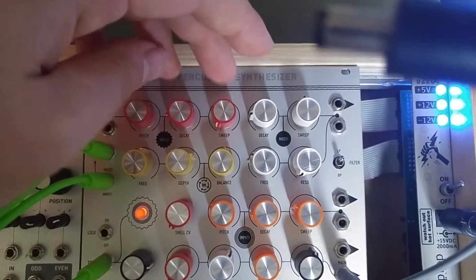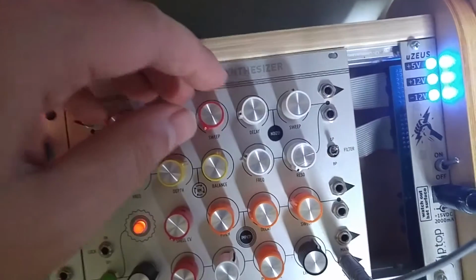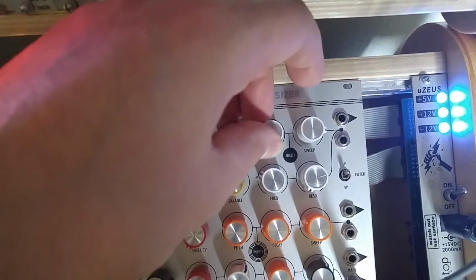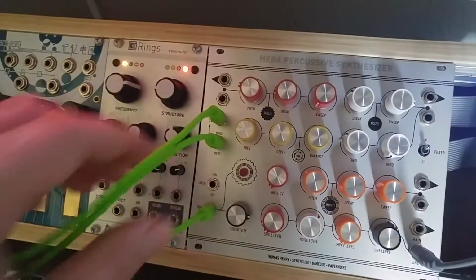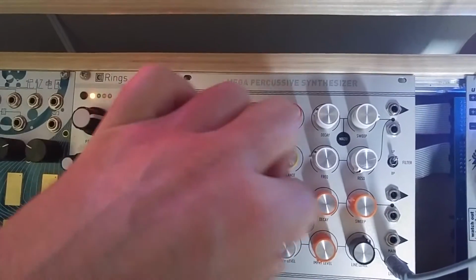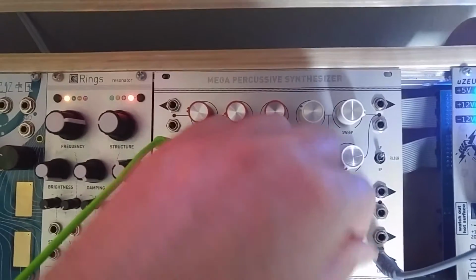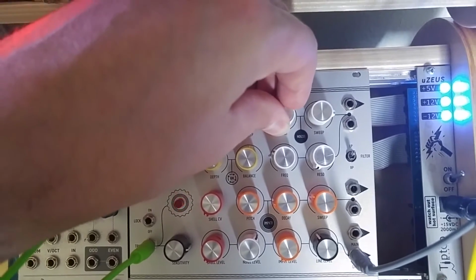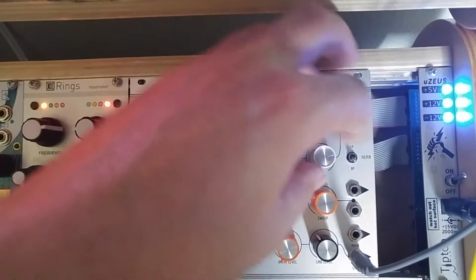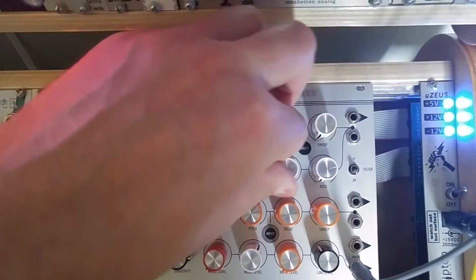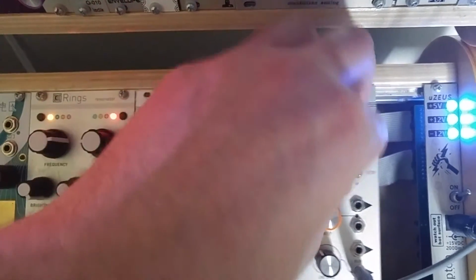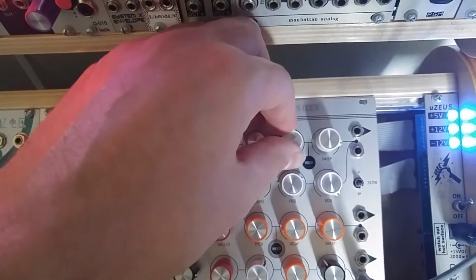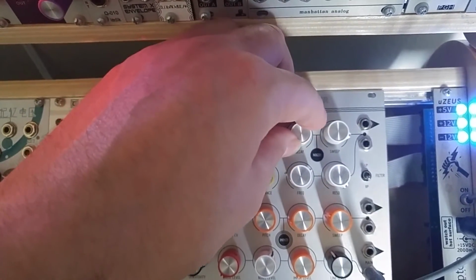Sweep is sort of like the other sweep, in that the decay envelope is being sent to the frequency of the filter. You hear that pop? I think it's just always there. So here you have basically a static filter, and with the sweep you get some movement in the filter.